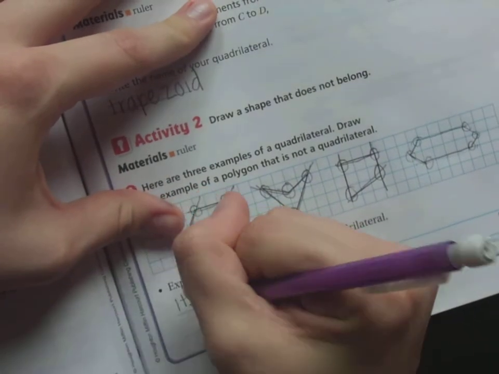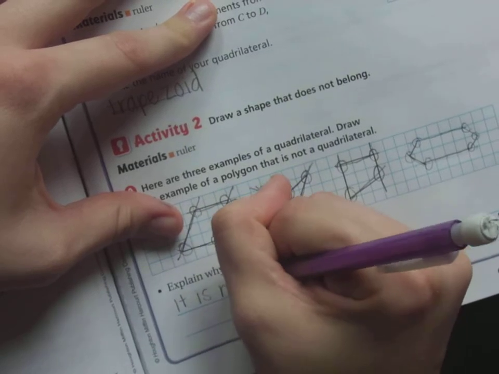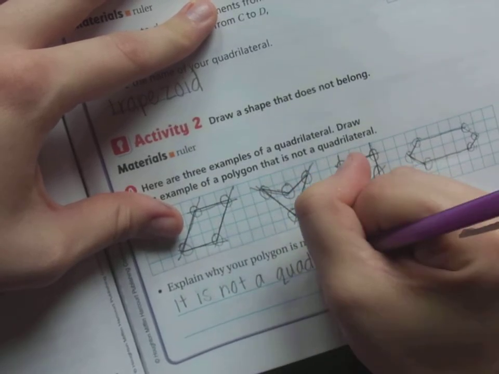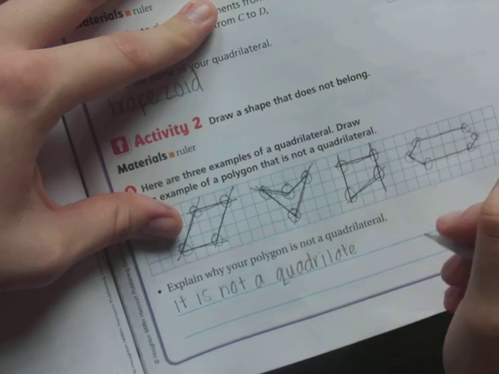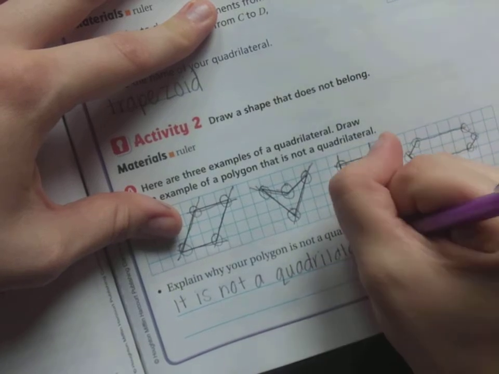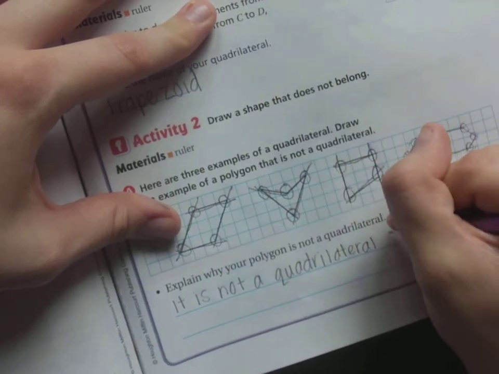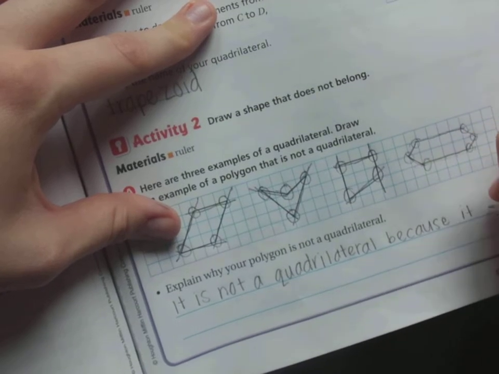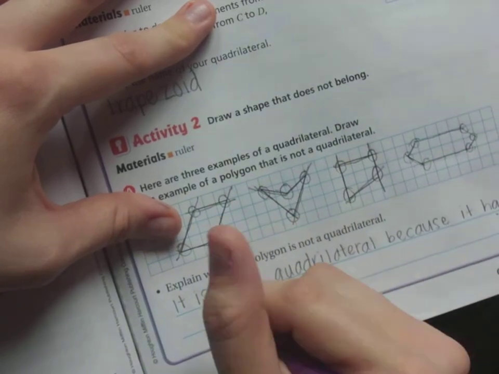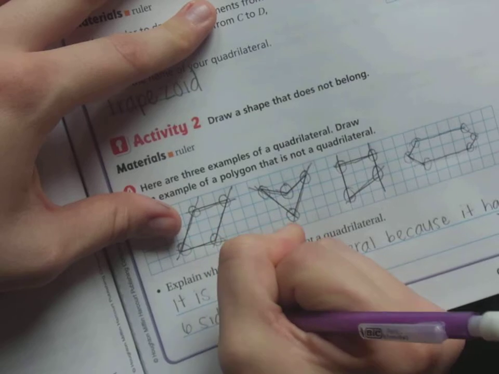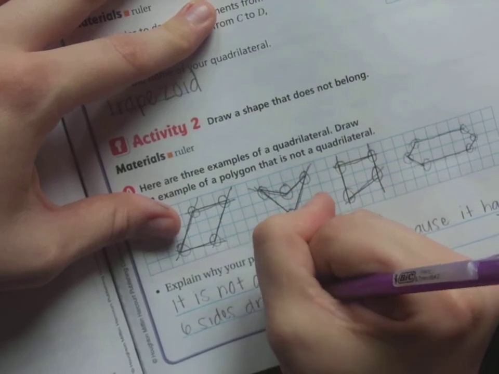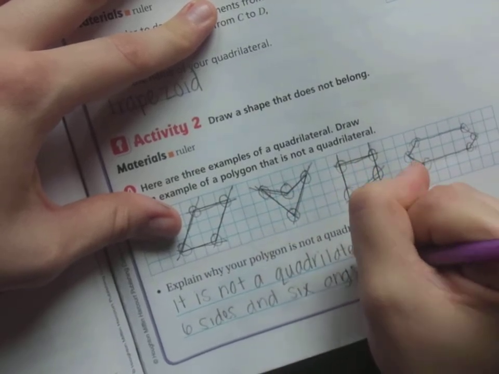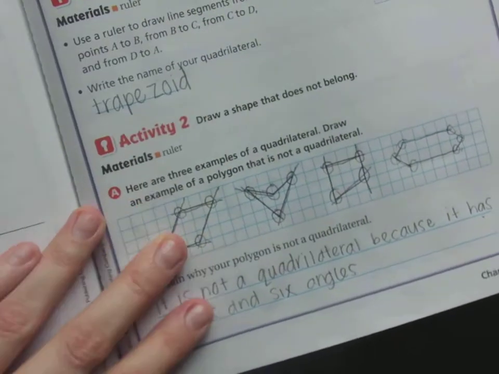It is not a quadrilateral. It's a hard word to spell. Because it has 6 sides and 6 angles. All right.